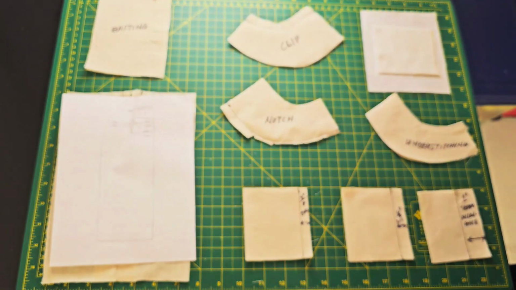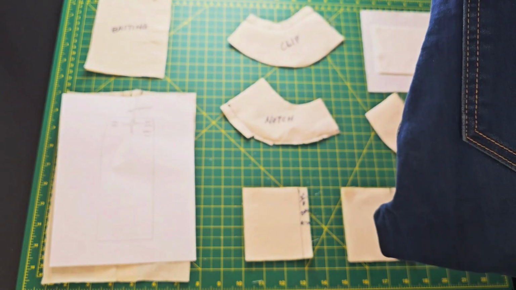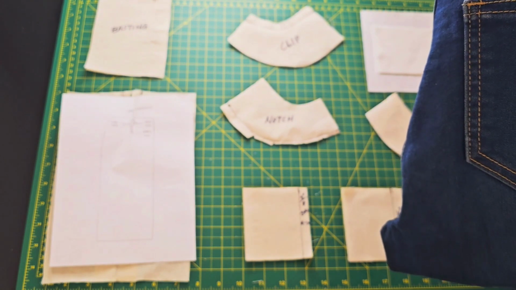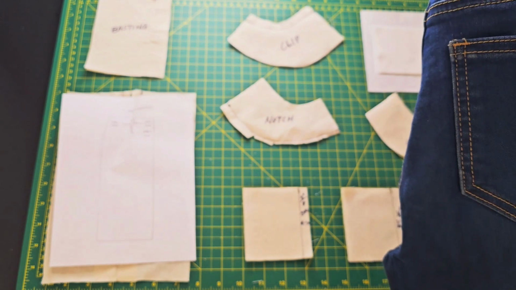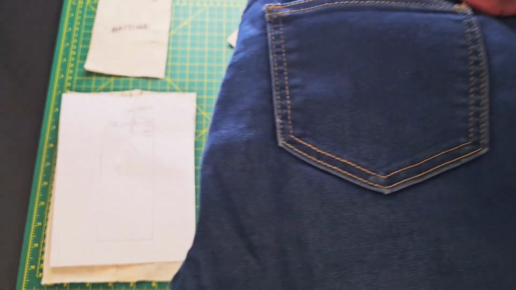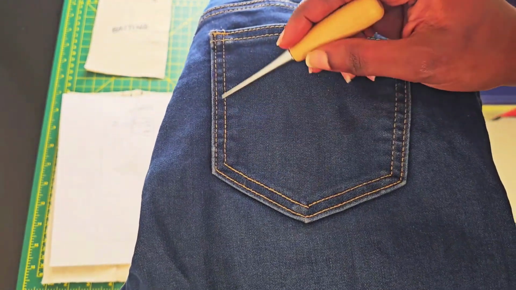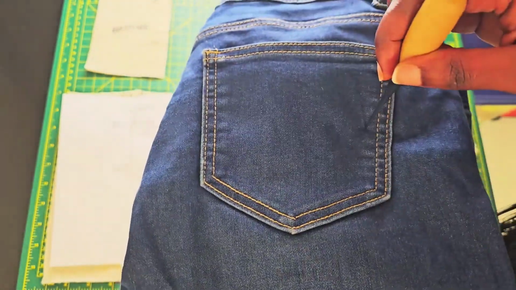And top stitching is a visible stitch that is sewn on the right side of the fabric. It's used to reinforce seams or add a stylish touch to your jeans, your jackets, or your bags. And it can be functional or decorative. So I just showed you the edge stitching, right? This right here is your top stitching. And they just use this stitch to reinforce this pocket.